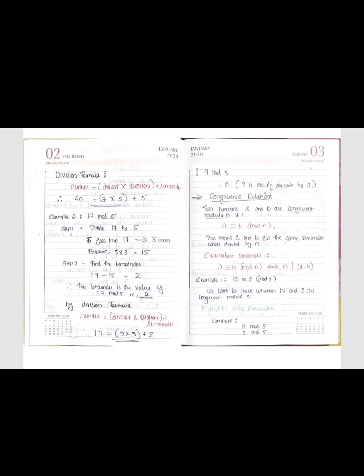Next is the congruence relation. What do we mean by the congruence relation? In a congruence relation, we write a congruent to b mod n. This means a and b have the same remainder when divided by n. That means n divides a minus b. Both methods are equivalent conditions.